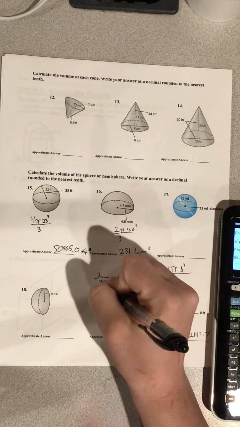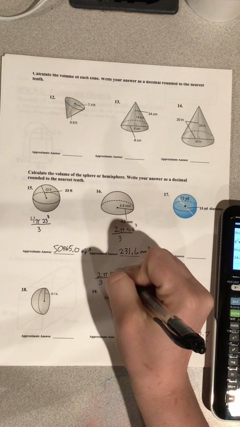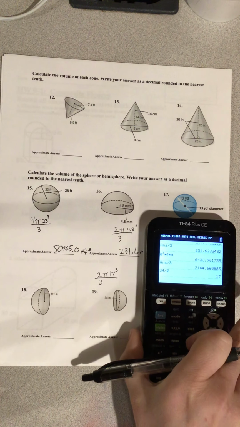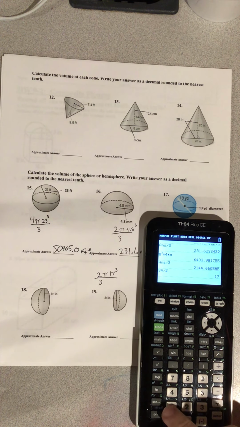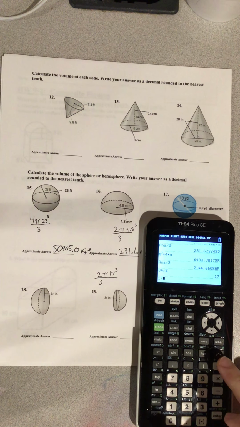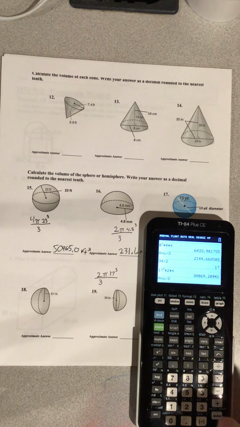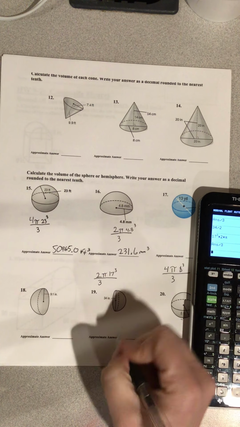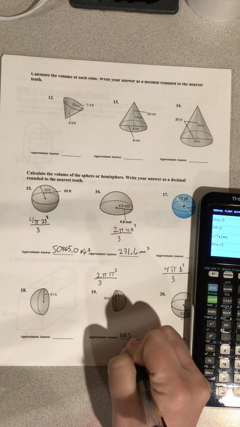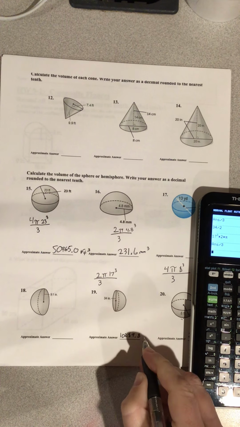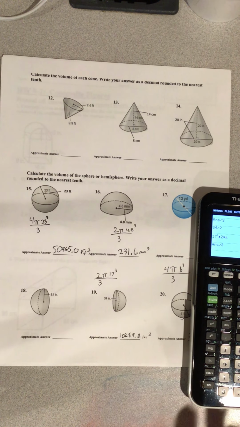So 2/3 pi 17 cubed. 17 cubed times 2 times pi divided by 3. 1028.98 inches cubed.